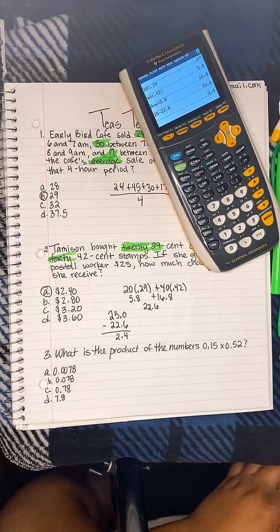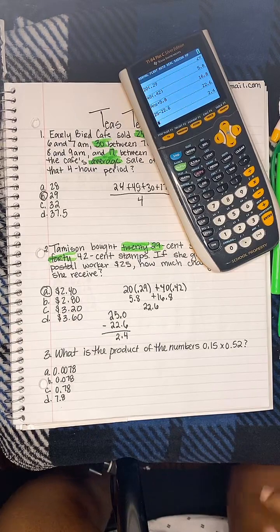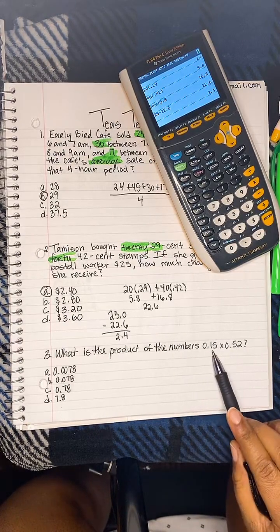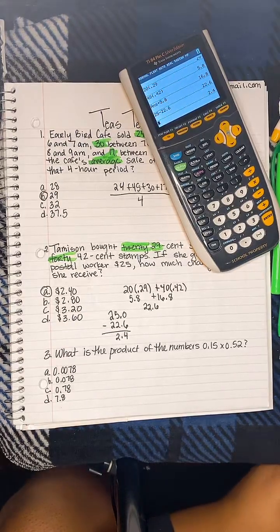Okay, perfect. So let's look at number 3. It says, what is the product of the numbers 0.15 times 0.52? What do you guys say? A, B, C, or D?